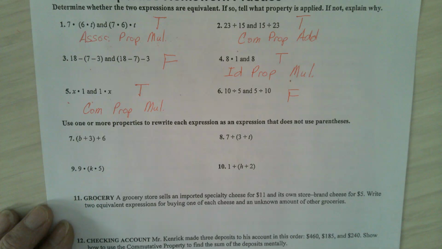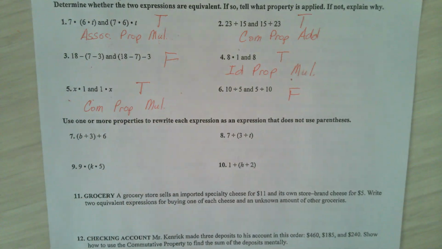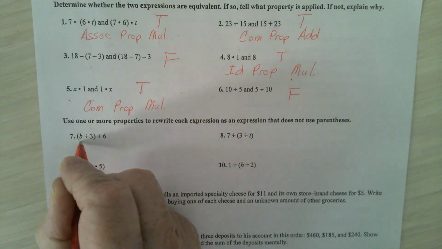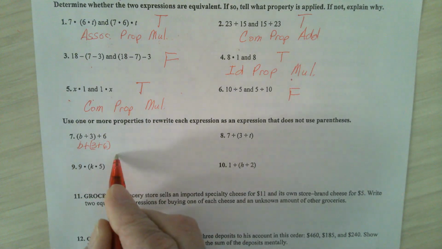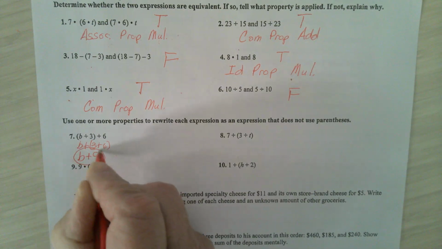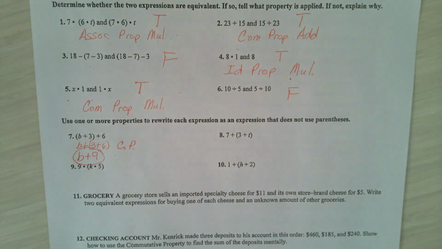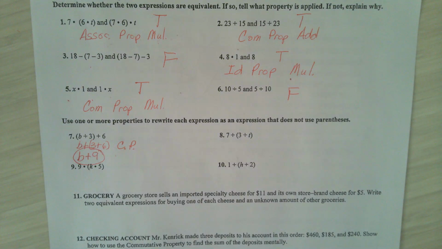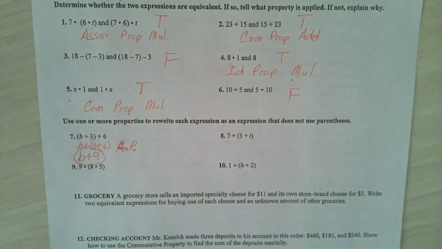Use one or more properties to rewrite each expression as an expression that does not use parentheses. All right. Okay. I'm going to first move the parentheses. So I'm going to have b plus 3 plus 6. Now what's 3 plus 6? 9. So the answer is going to be b plus 9. And I did the commutative property. We'll just put CP for the commutative property. Oh no, that wasn't the commutative property. It's the associative property, AP, because I moved the parentheses.